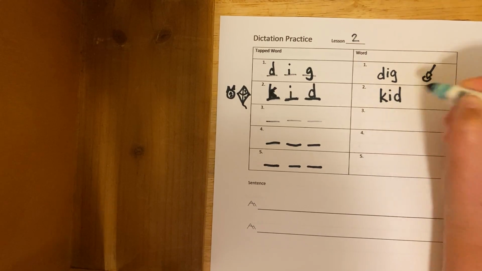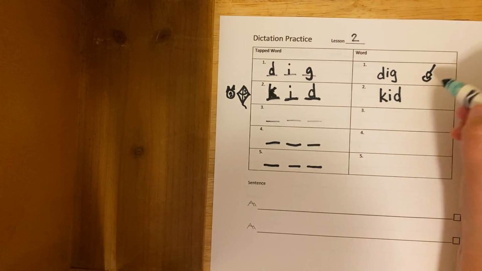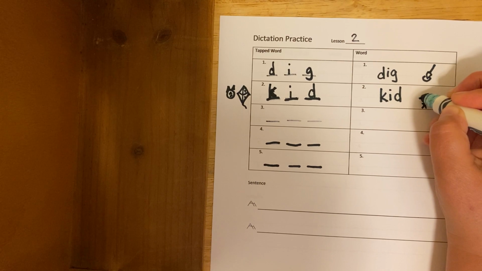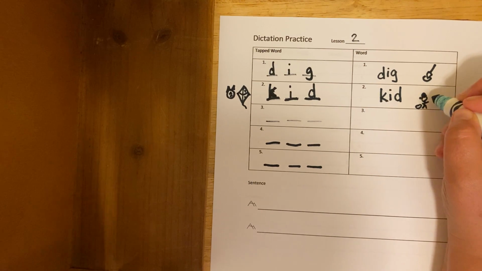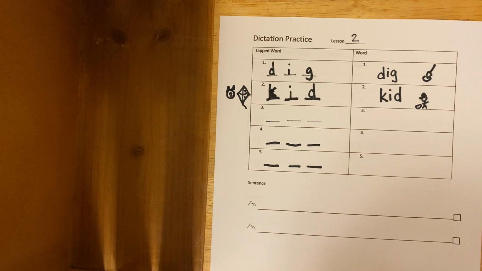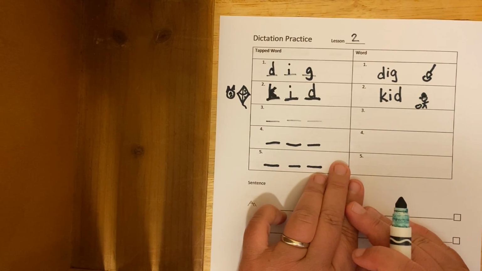Kid, and a kid is another name for a child. A small child is sometimes called a kid. So I don't know, I have a kid wearing a baseball cap, playing soccer, I don't know. Kid. My marker is hard to draw with, sorry. Okay, all right, number 3.